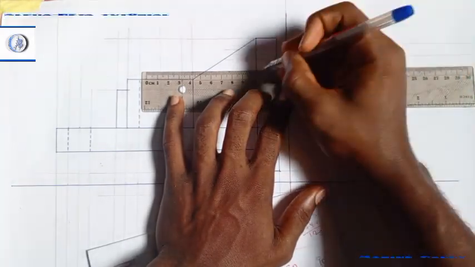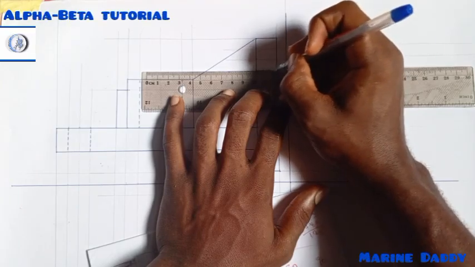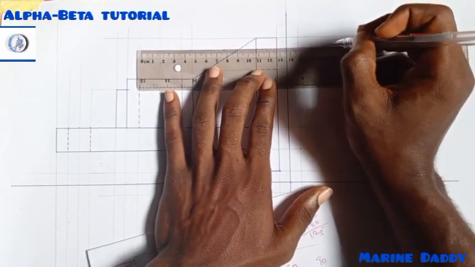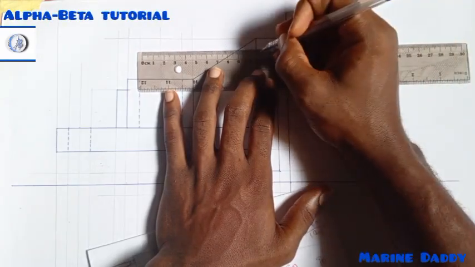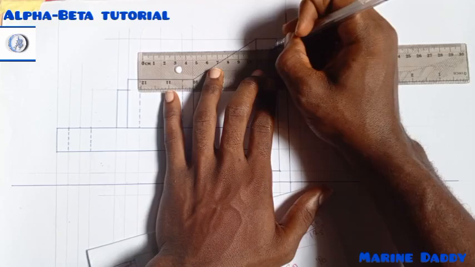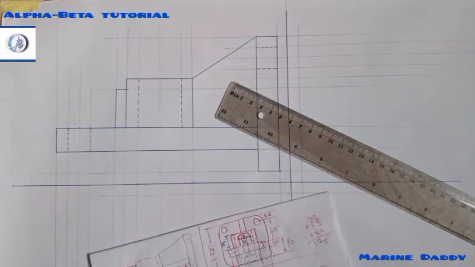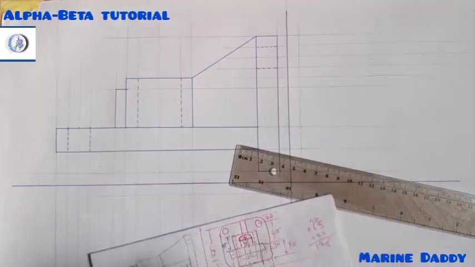Broken. So with this, I'm done with the front view.